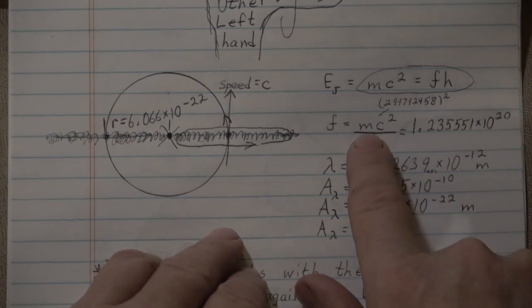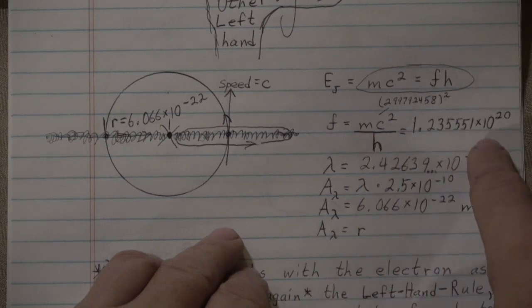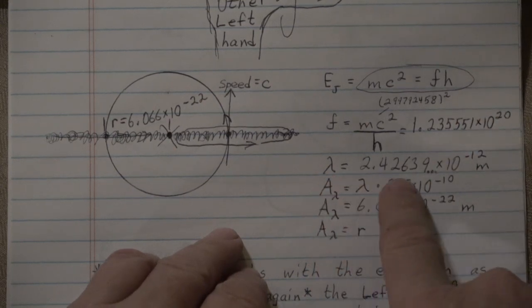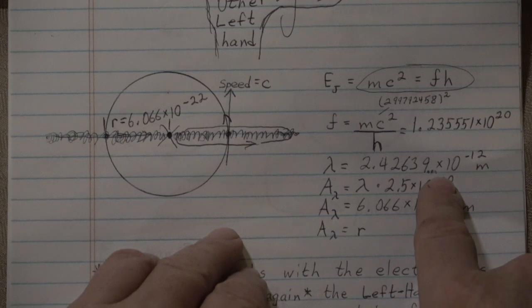Mass of an electron you can find in almost any book. Plug them all in and I get a frequency. I go speed of light over frequency equals wavelength. I work that out and I get my wavelength.